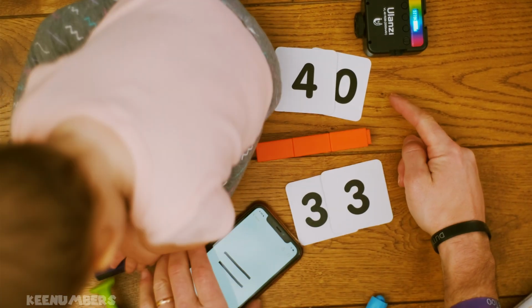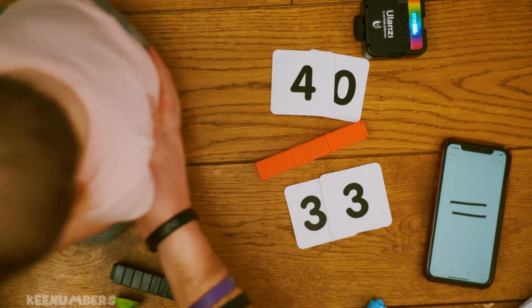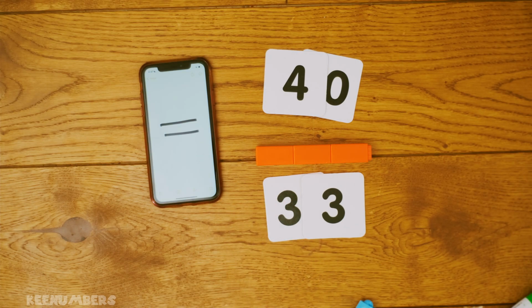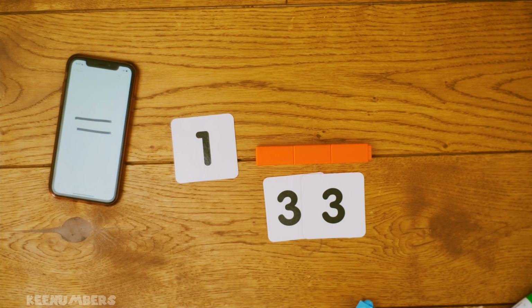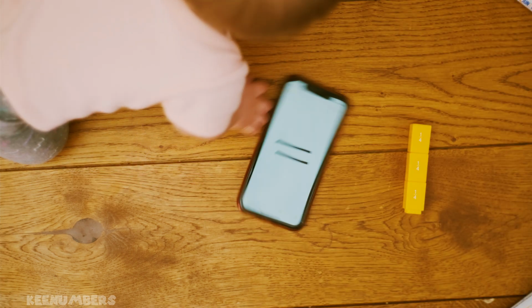So we have 40 over 33. Now you could reduce this further and say it's 1, and what's the remainder here? 7/33, but that's going above and beyond. Now let's do this setup.